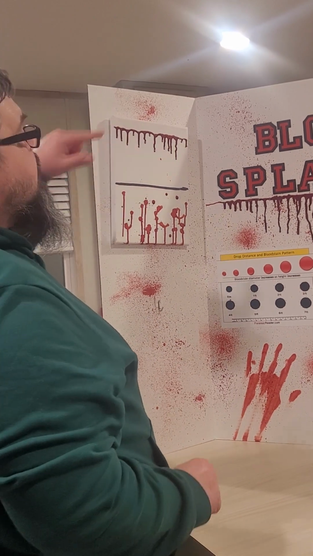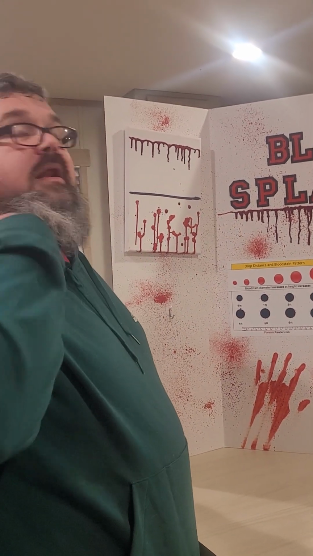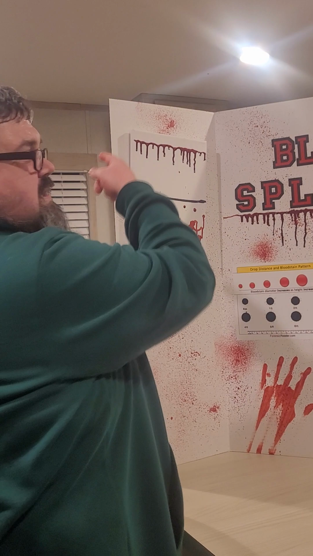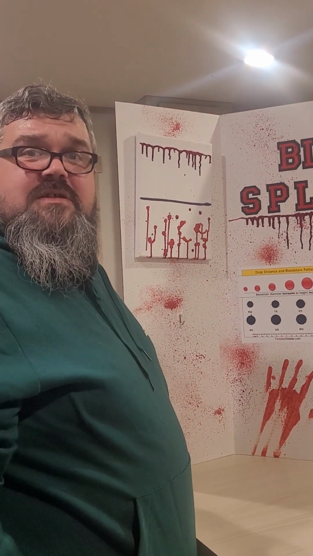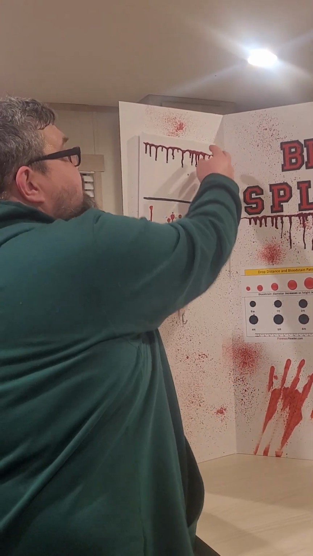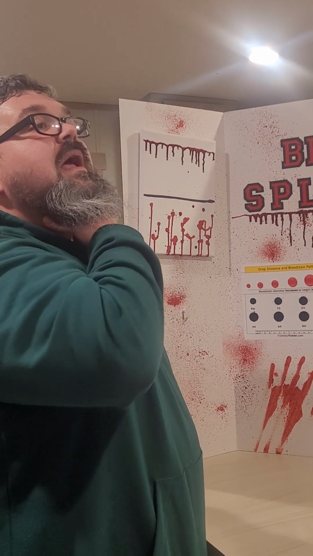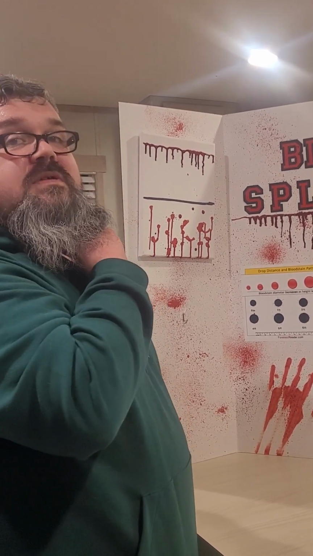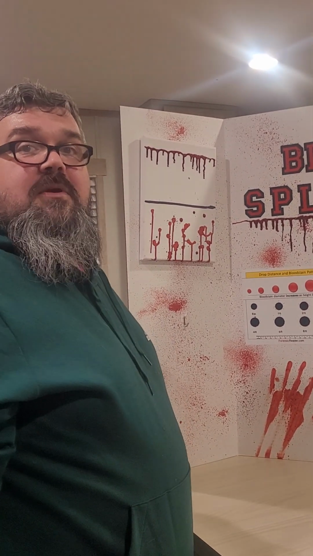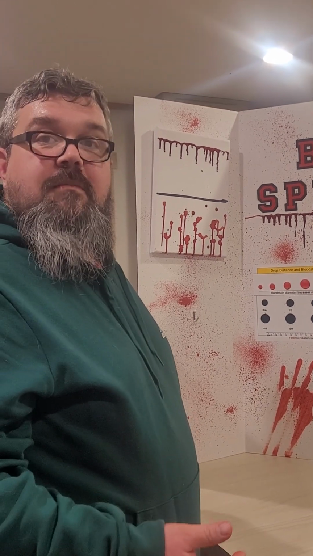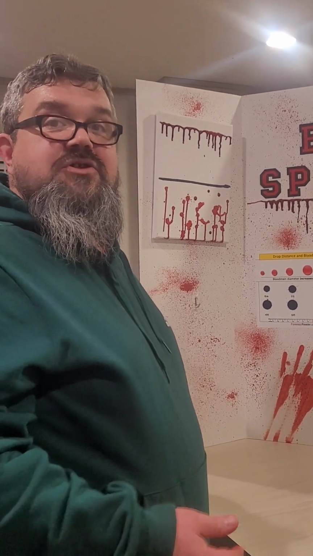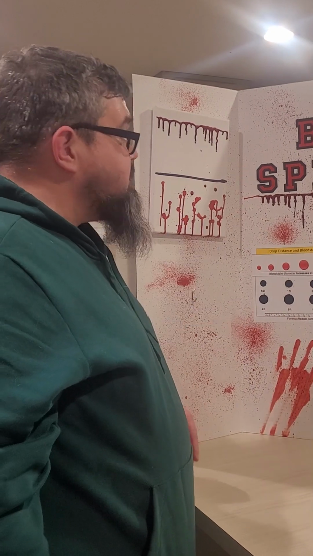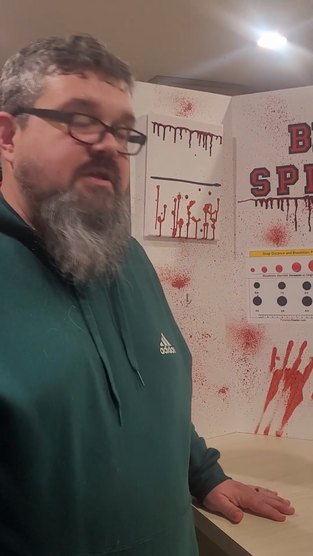And then the top one here, that's like if your throat is cut. It creates almost a perfectly jagged line, if there is such a thing. You get droplets that come down from gravity, and it shows you how it flowed out and which way it flowed. That could be useful as well, knowing that maybe the body was moved after the throat was slashed or something was cut. It can be useful in figuring out stuff like that.